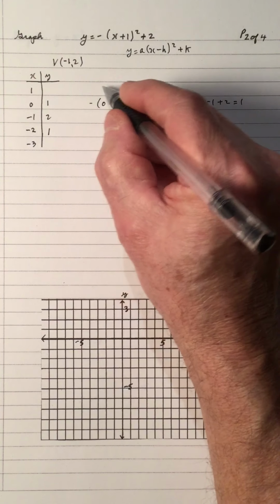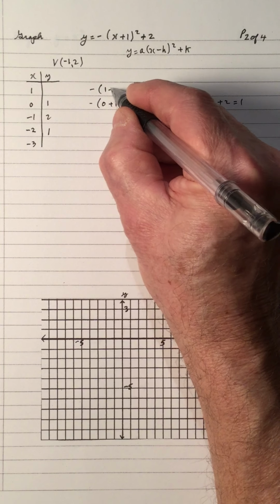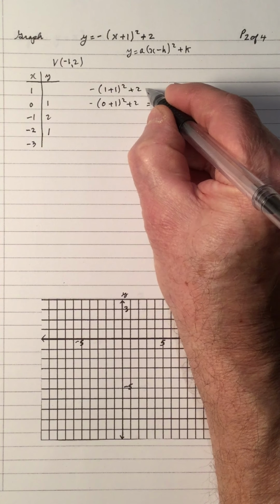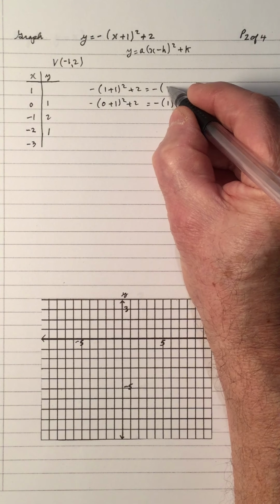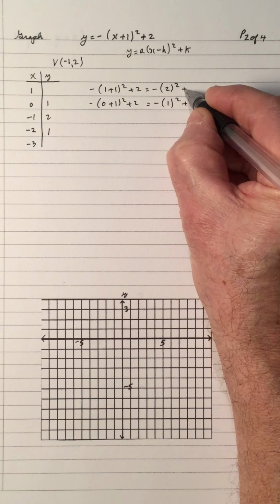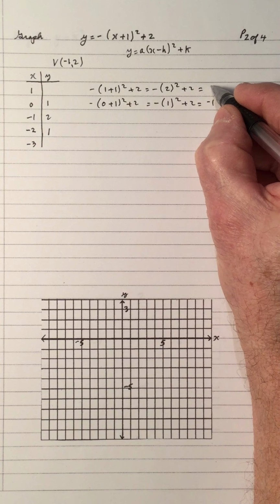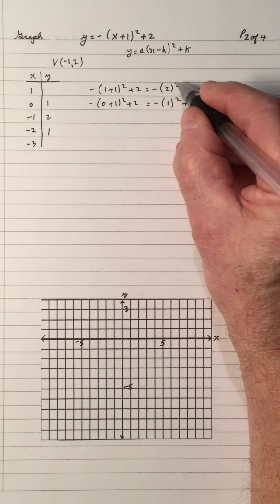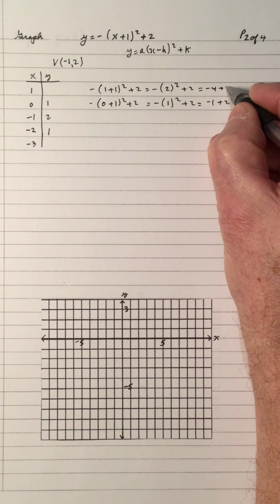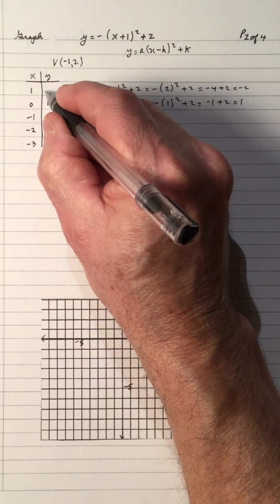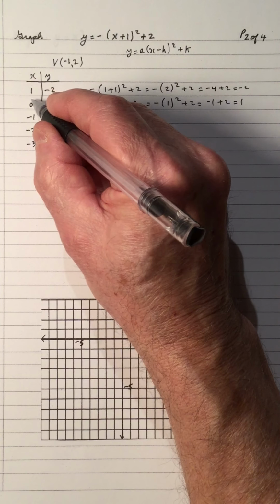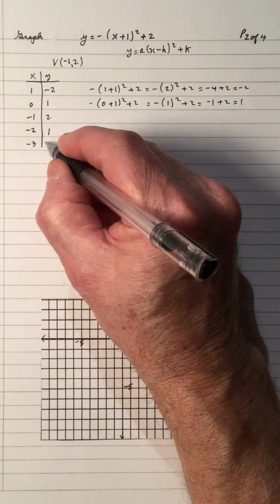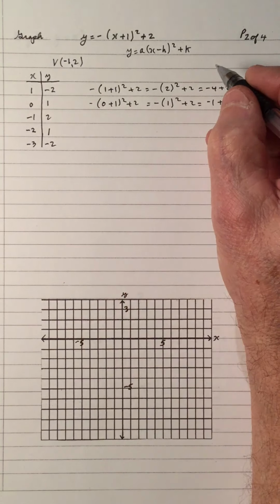So now let's plug 1 in. Negative of 1 plus 1 squared plus 2. Again, we do the bracket first to get a 2. Then we square it, and when we square it, we get 4, and the negative of 4. Negative 4 plus 2 is negative 2. So we get a negative 2. 2 units to the right, so 2 units to the left is also a negative 2.